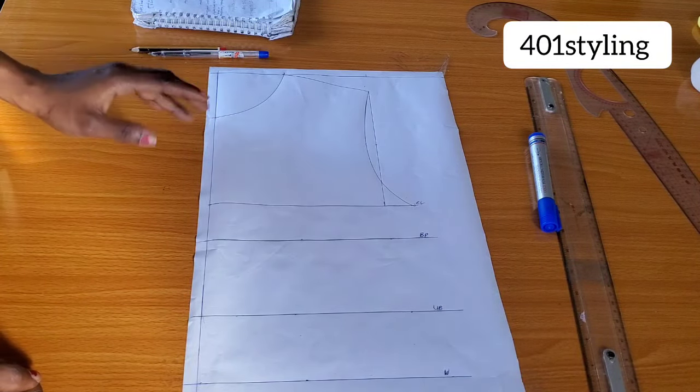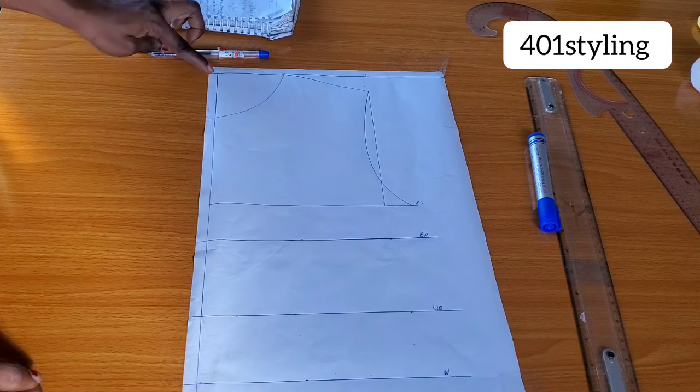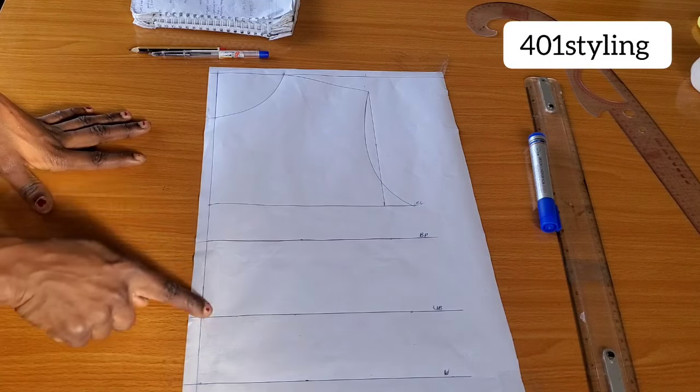On this shoulder line, I divide my shoulder measurements by 2 and I went down by 1 inch for the shoulder slope. For the neckline, I measured 3 inches by 3 inches and I connected the round neckline.